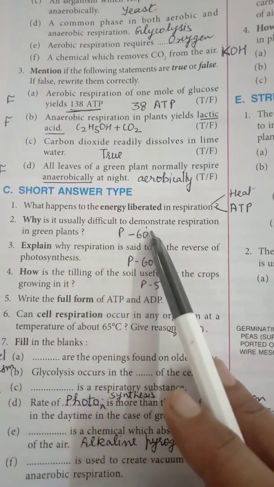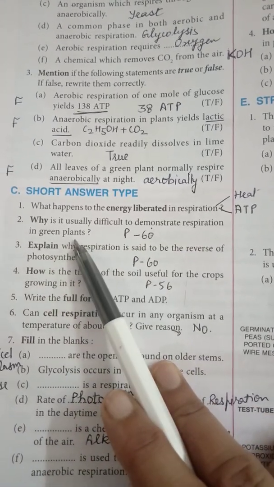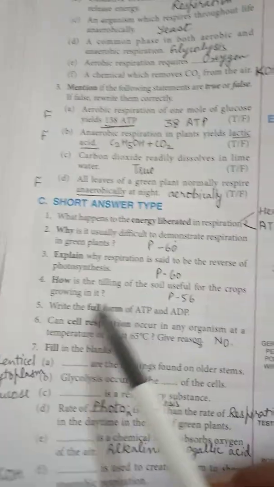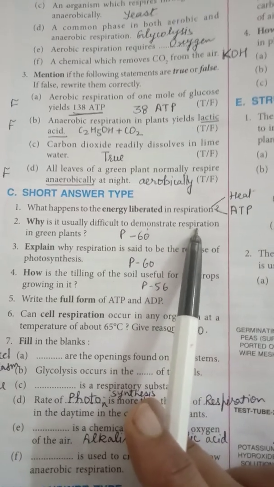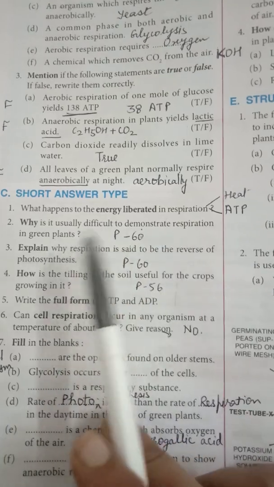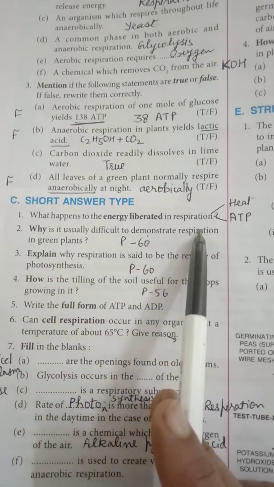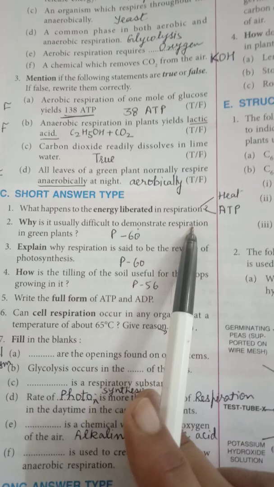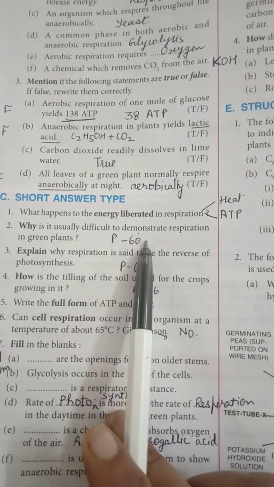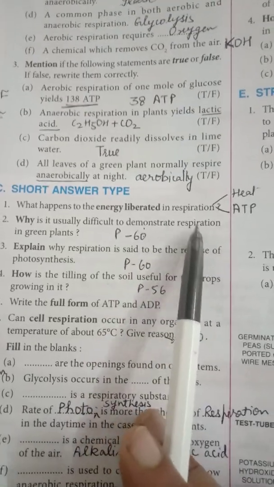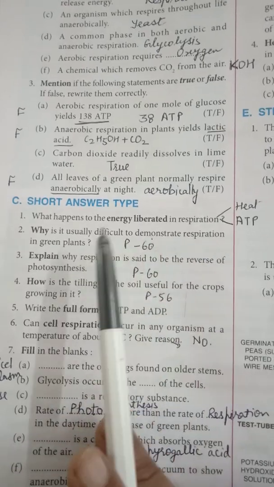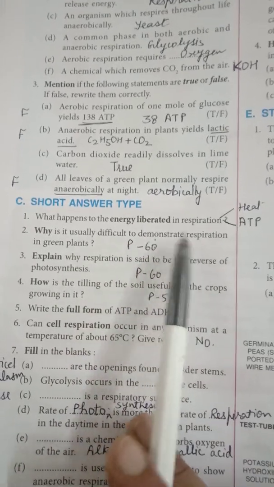Then, why is it usually difficult to demonstrate respiration in green plants? It is given on page number 60: as we know, respiration consumes oxygen which is produced during photosynthesis, and respiration produces carbon dioxide which is used by photosynthesis as a substrate. So that's why it is difficult to demonstrate respiration, because the product of one is the reactant for another.